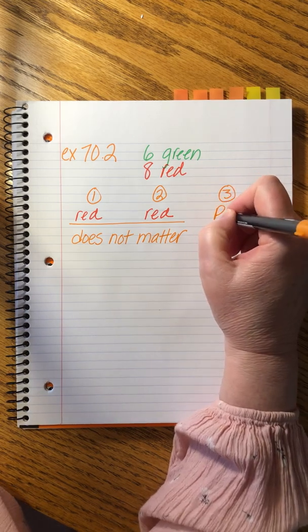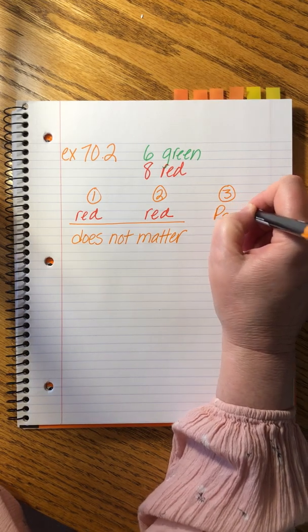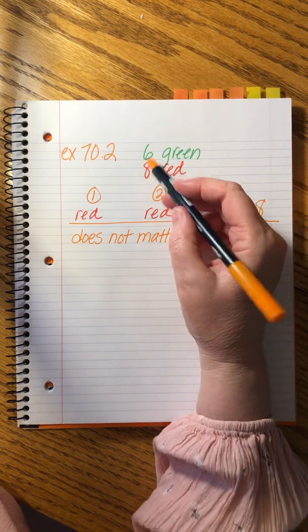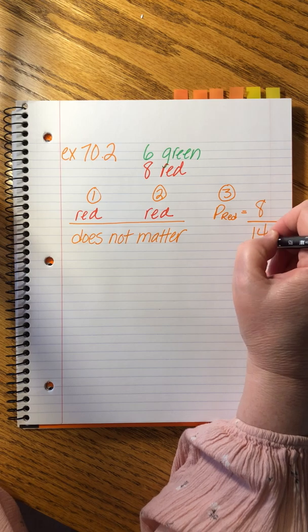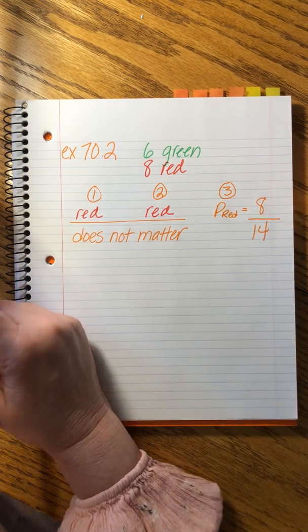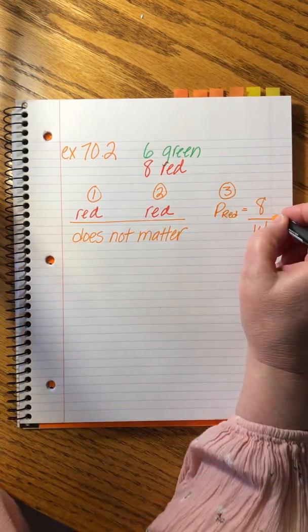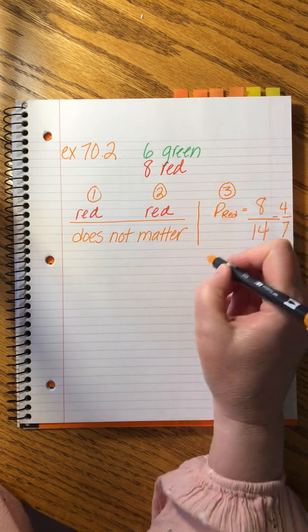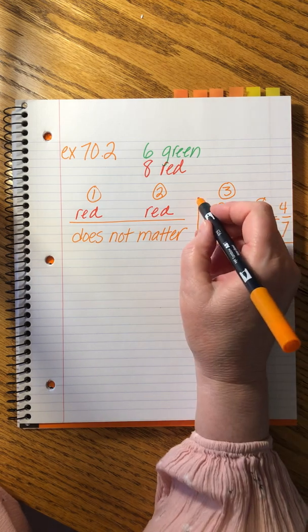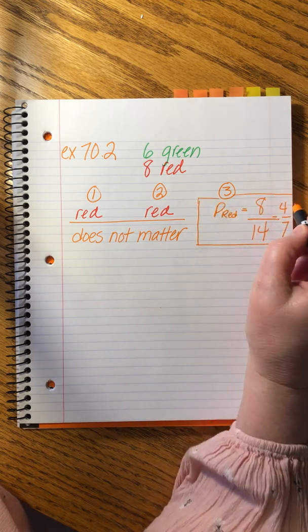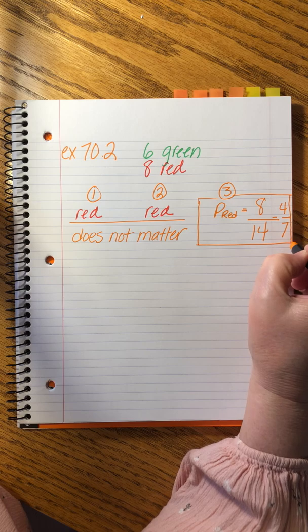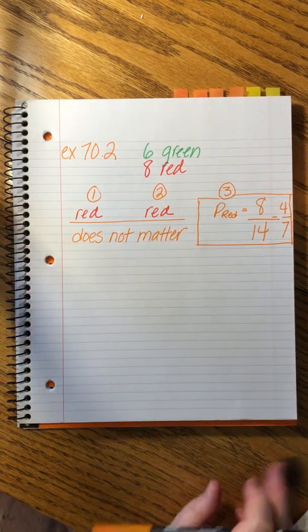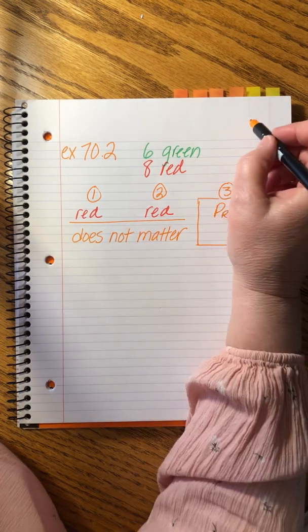So the probability of getting red is 8 out of the total number of outcomes, 14. And we can reduce that because that's always fun. 4 out of 7. Okay? So the probability of drawing a red marble is 4 out of 7, no matter how many you drew in the past. Cool, right?